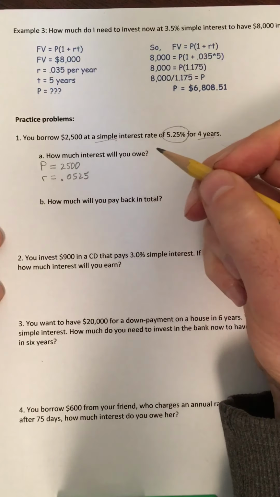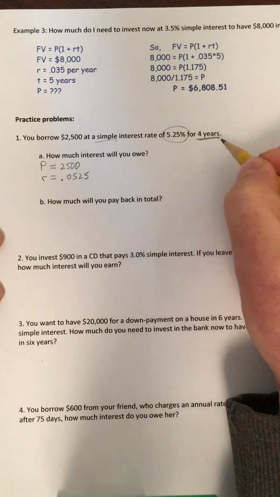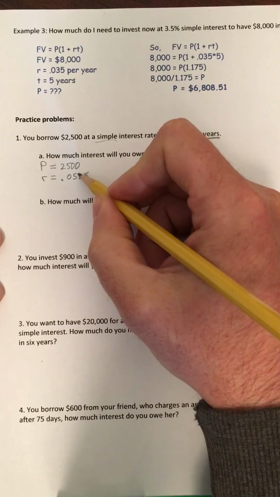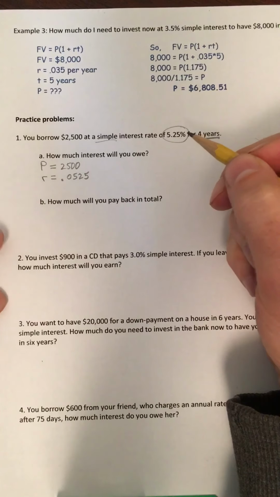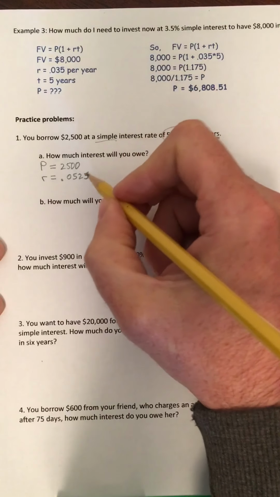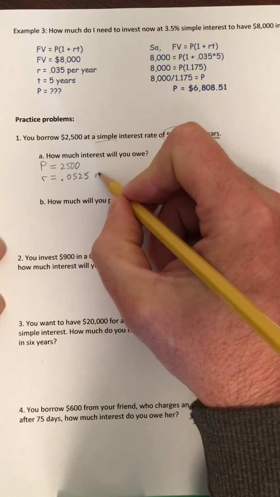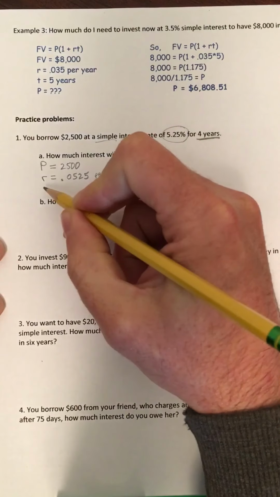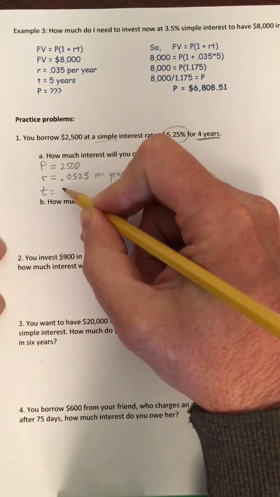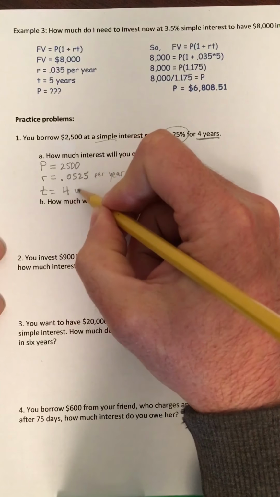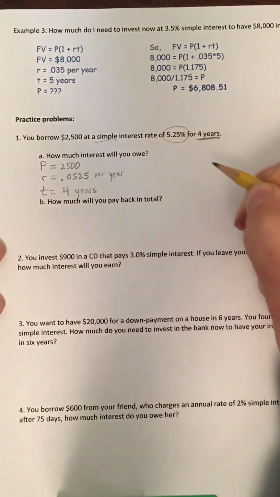And then if our term is in years, then great, we're done. But otherwise we have to convert it to months or weeks or whatever they give us. But here it's years. So it's 0.0525 per year. And then T is the term of the loan or the time. And here it's 4 years. Okay, this is as simple and straightforward as they come.